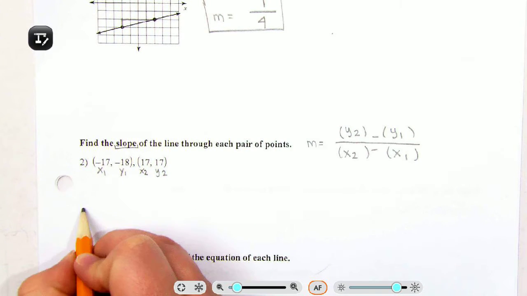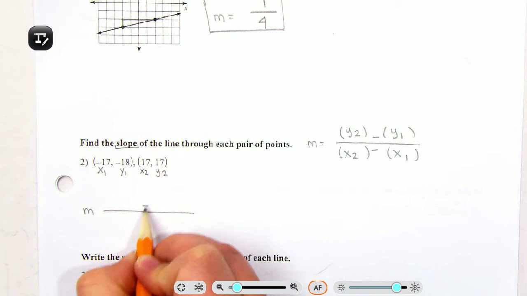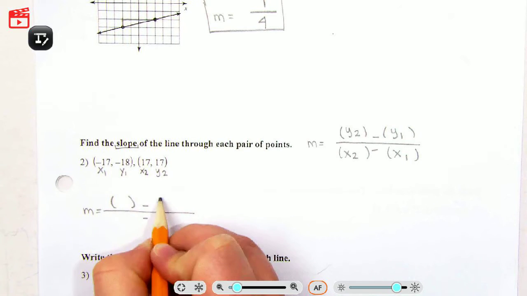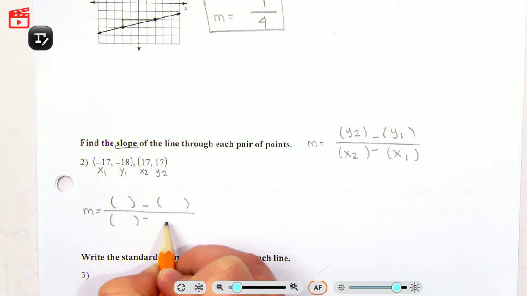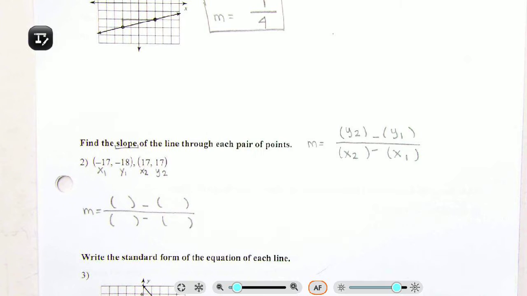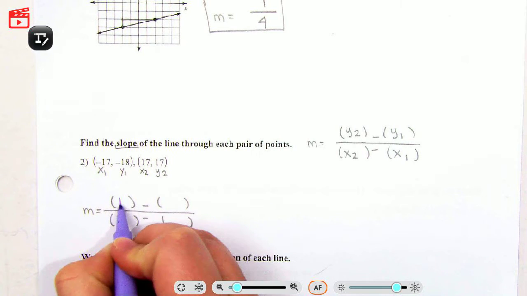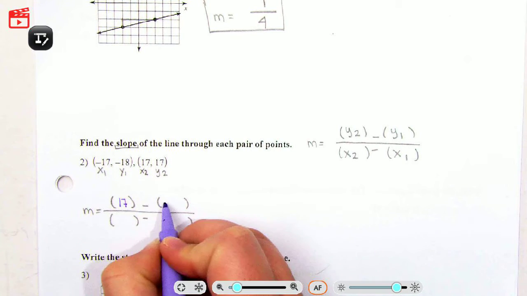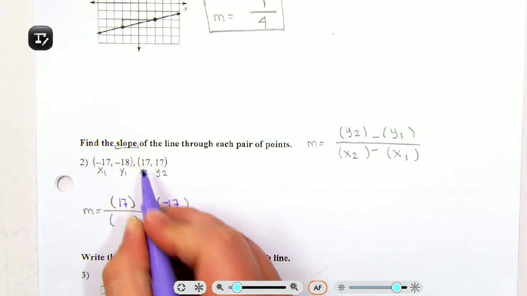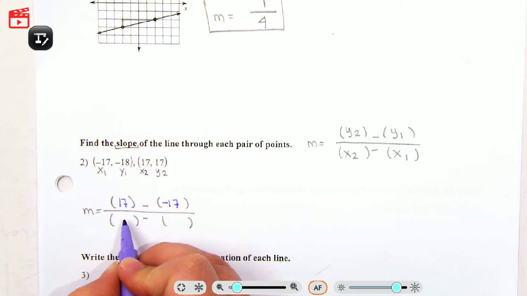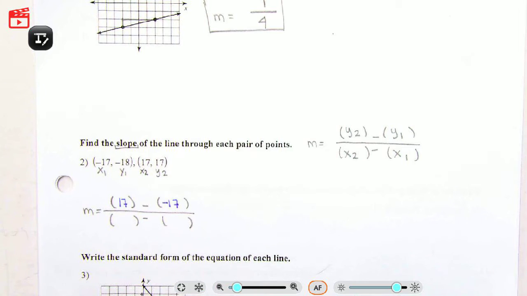What I recommend is writing down the formula but leaving the parentheses empty inside, so that way you can just reference the formula and start plugging in your numbers.